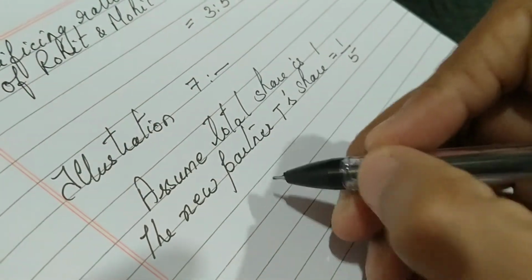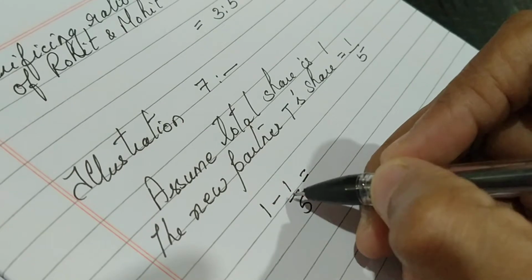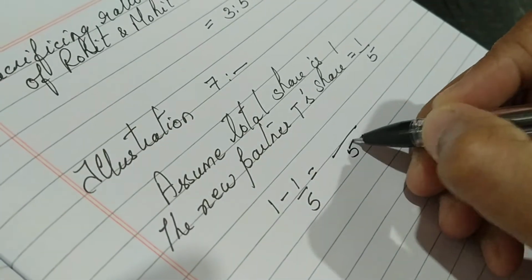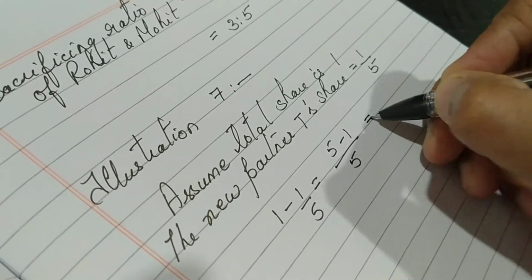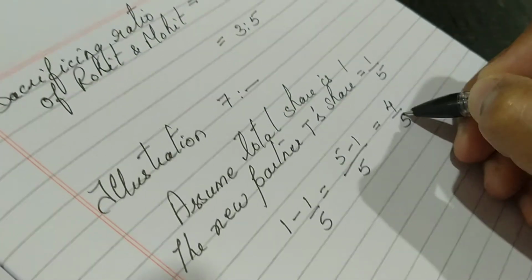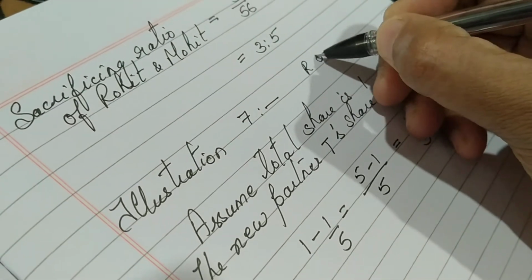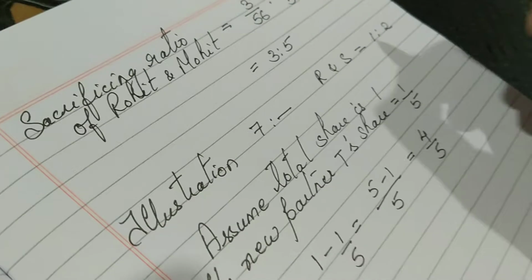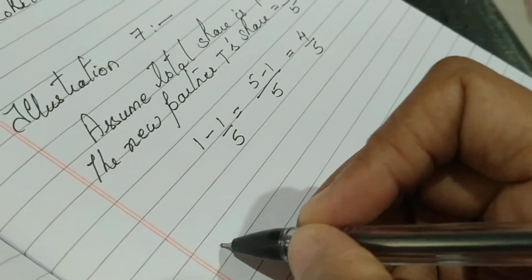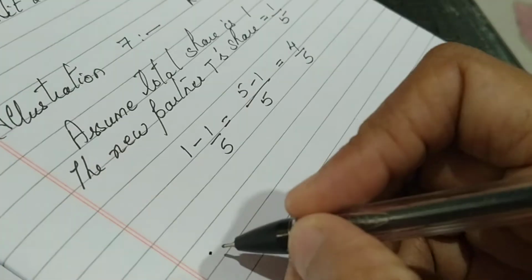So if T is taking 1/5 out of 1, how much is left? You'll again take the LCM, dear students. 5 ones are 5, minus 1, so 4 by 5th share belongs to the old partners. Who are they? R and S. And what is their old ratio? 1:2.